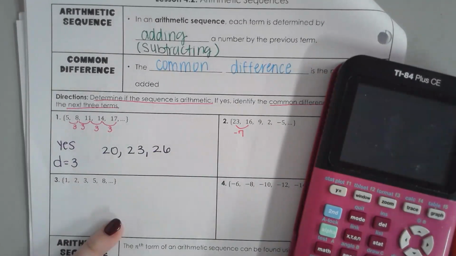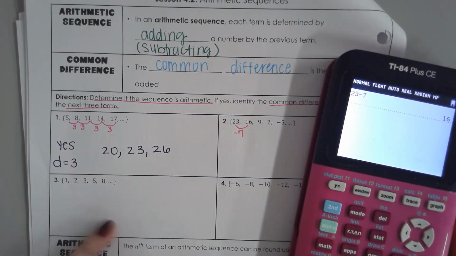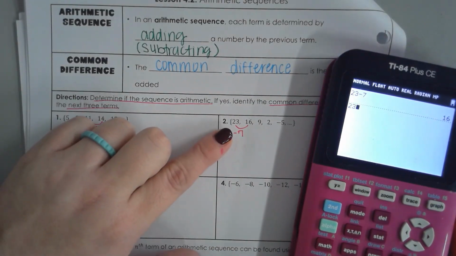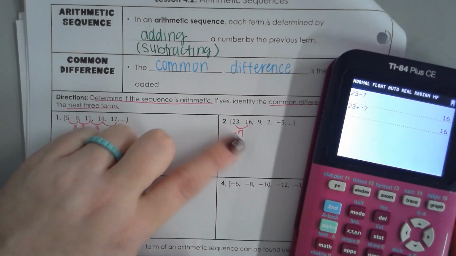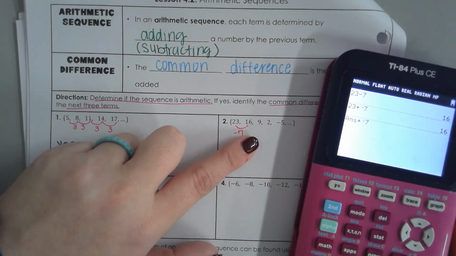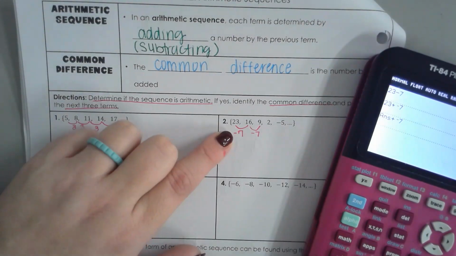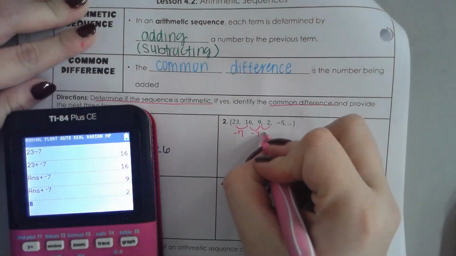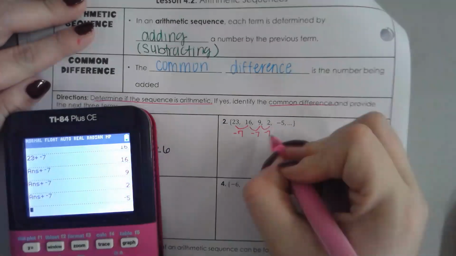You can think of it 2 ways: 23 minus 7 is 16, or 23 plus negative 7. Same thing. If I add negative 7 again, I get 9. If I add negative 7 again, I get 2. Do it again, I get negative 5.